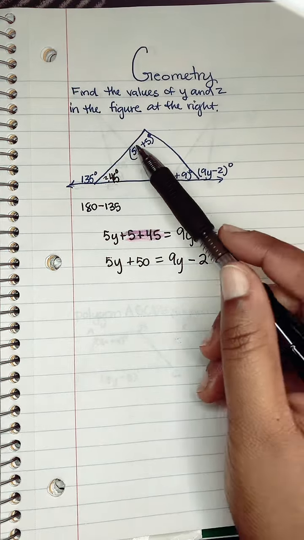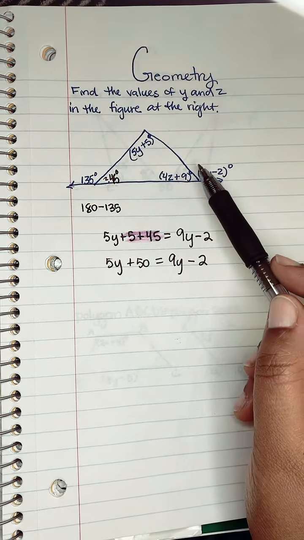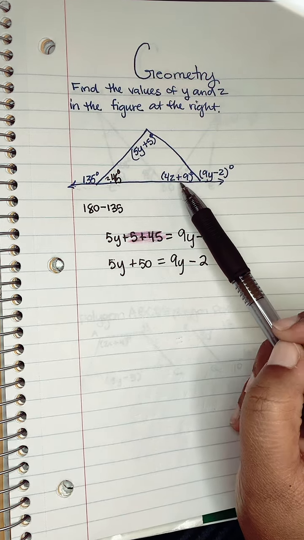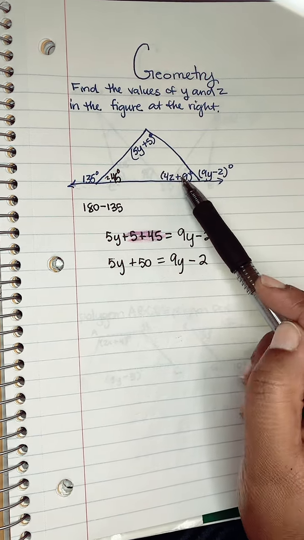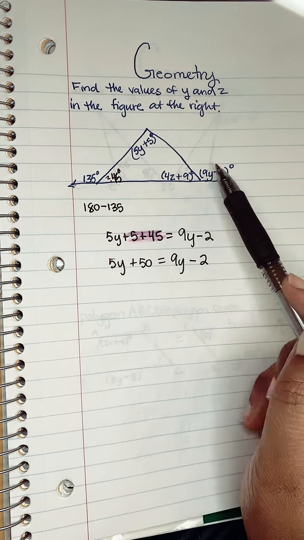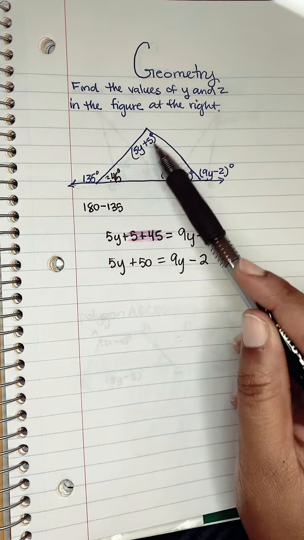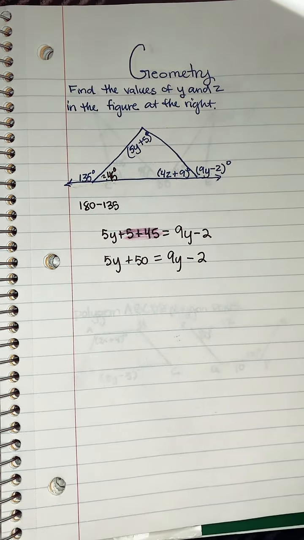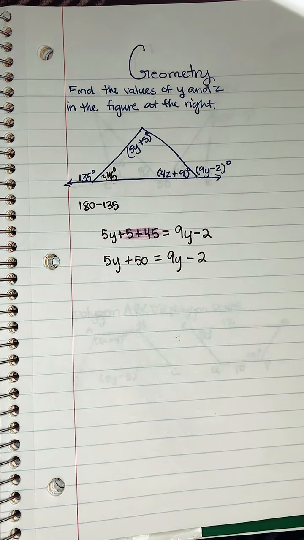When you look at the theorem, it's always these two angles added to equal this. Because if it was these two angles, then you could just add these two and set it equal to 180, right? So it's always the two farthest from it, from what I see. So now we're going to solve for y.